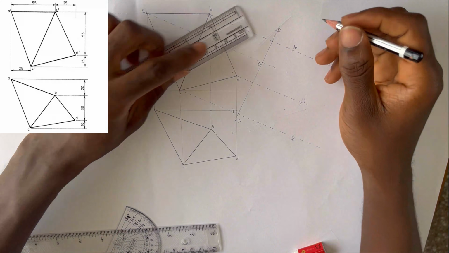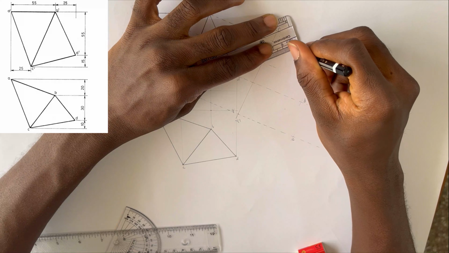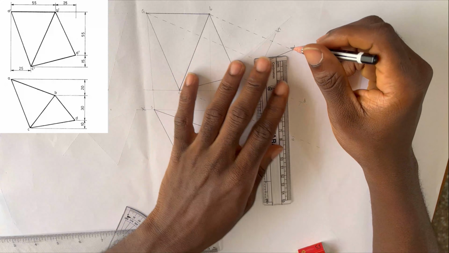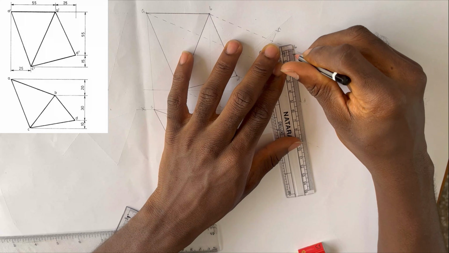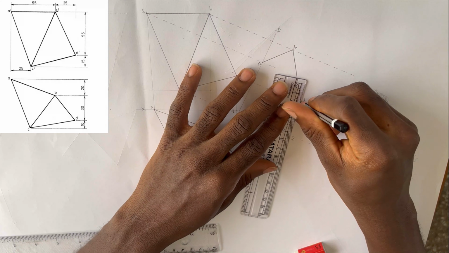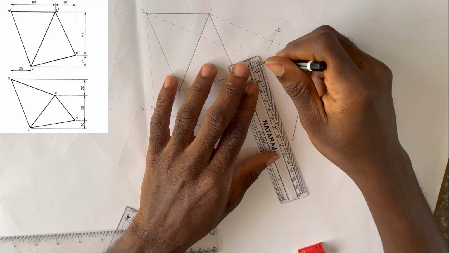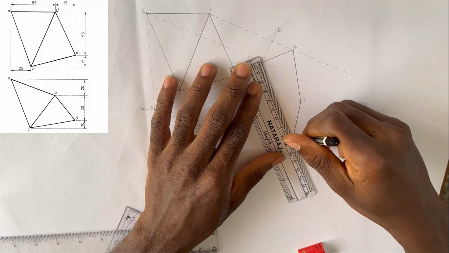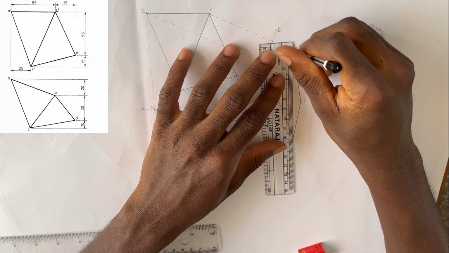So all I do is I join the points. A joins to B, B to D, D to C, A to C, and then B to C.